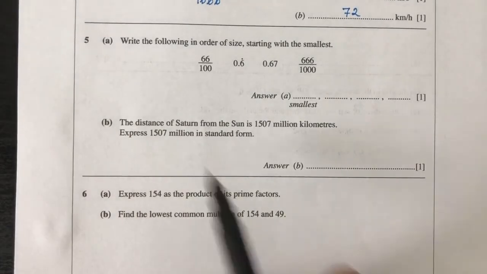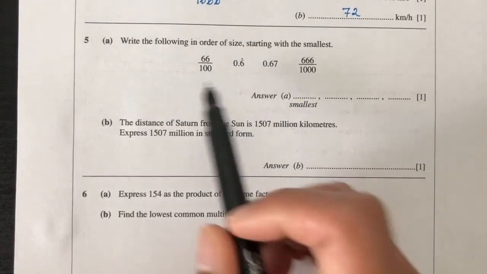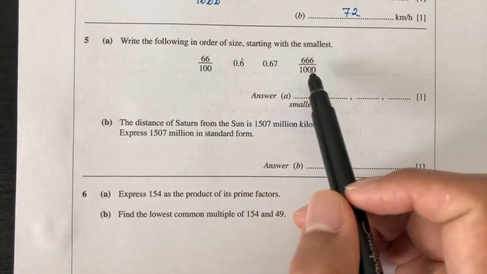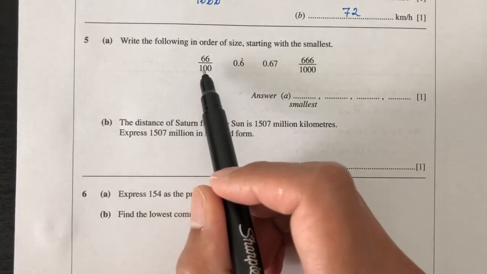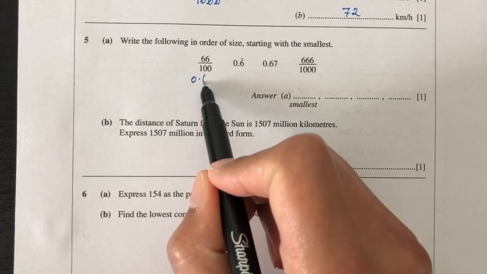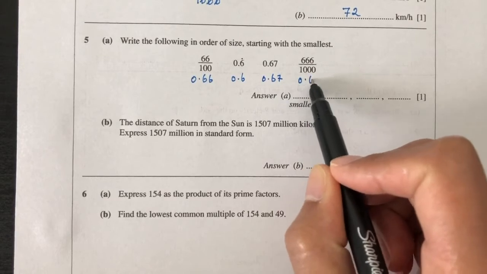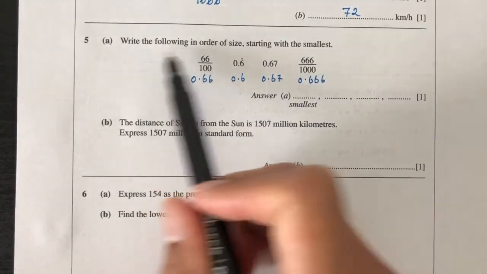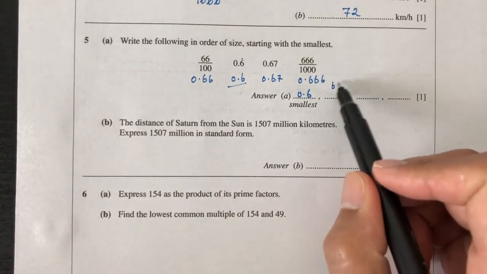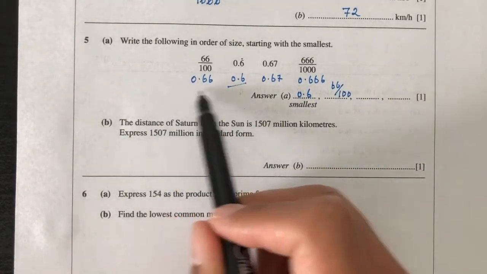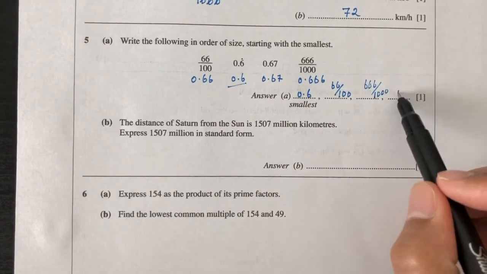Now question number 5, write the following in order of size, starting with the smallest. As you can see, we have fraction, decimal, decimal, fraction. The first thing I can do is to convert everything into a decimal. This will be 0.66, 0.6, 0.67, and 0.666. Now which one is the smallest? This one, 0.6. Next will be this one, 66 over 100, and then this one, 666 over 1000, and then 0.67.